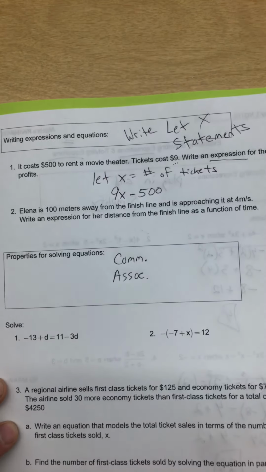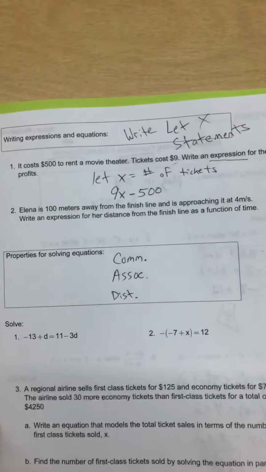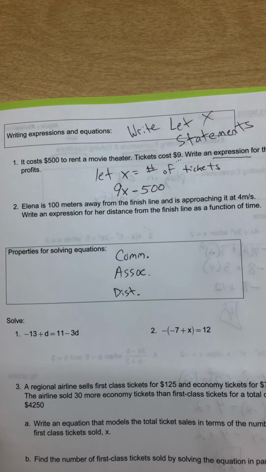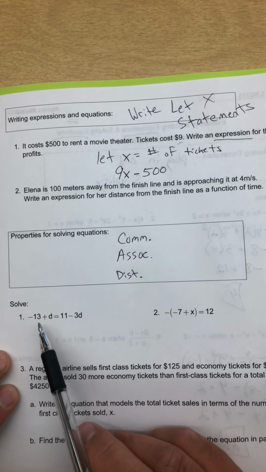I don't know how to spell associative. What else? Distributive property. There's a bunch of them. You don't have to memorize those. You use them all the time. You just won't realize the names of them, maybe. All right. Jumping around, number 1 again, I guess.